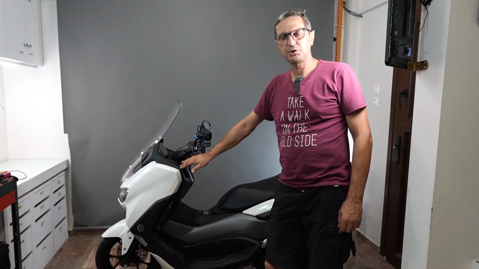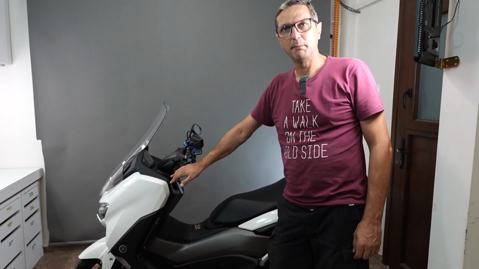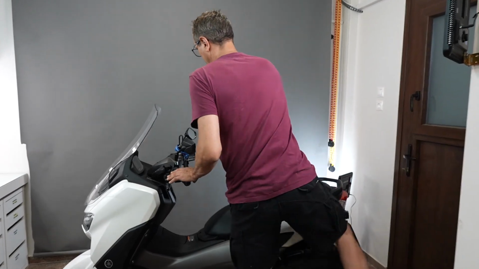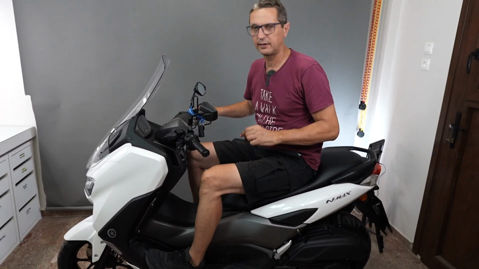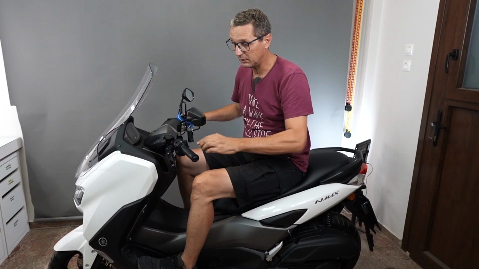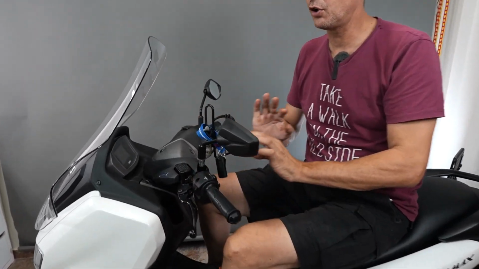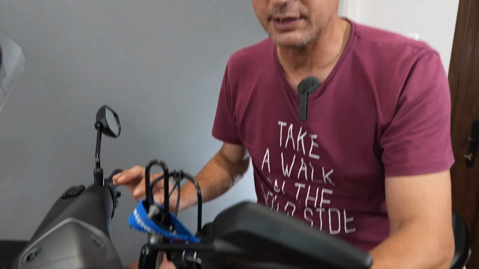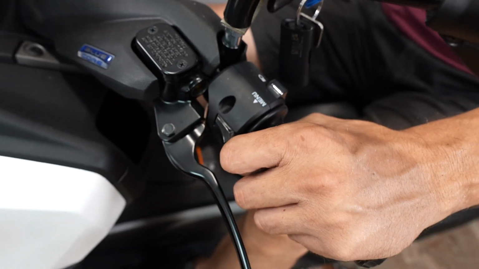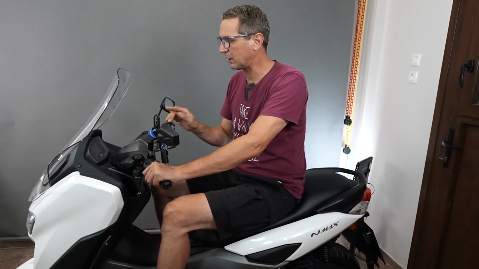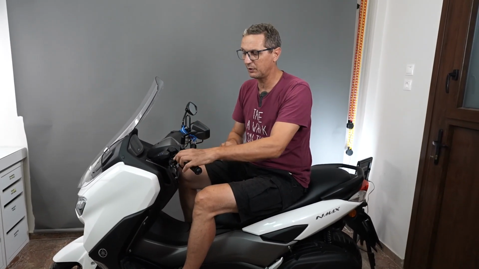NMAX, how to change fuel consumption metrics. First thing, you have to know that there is only one button, menu. There is no other button. This is the menu to control the indication here. There is no other button that you can press, only this. With this you are supposed to do anything.